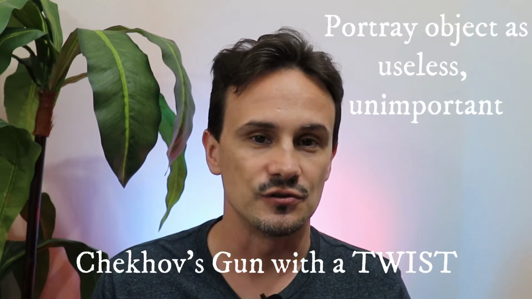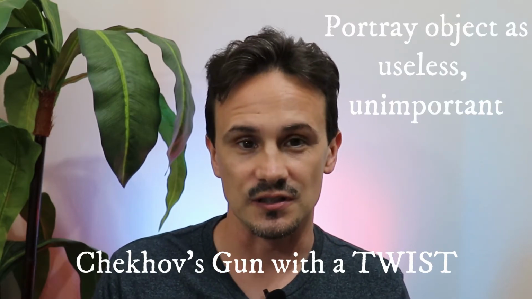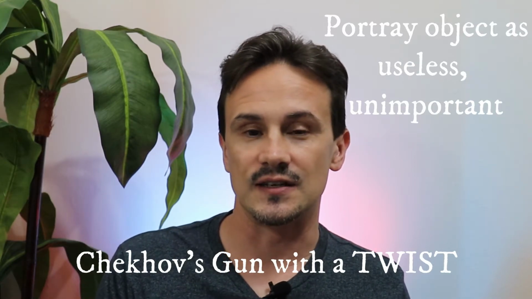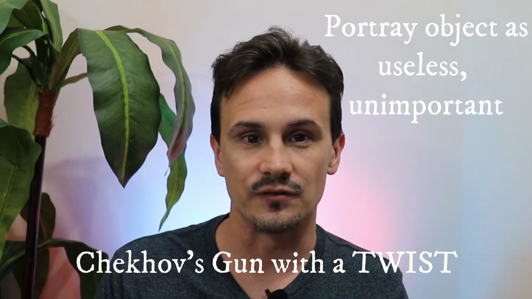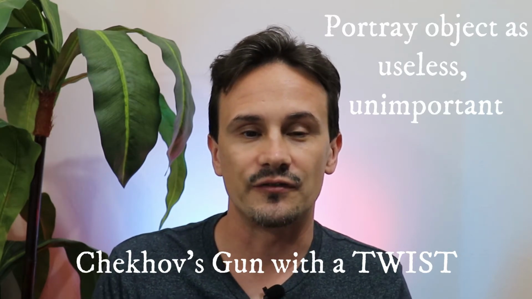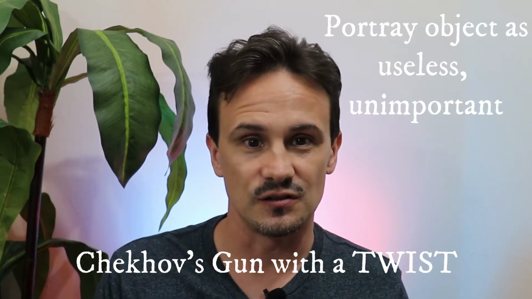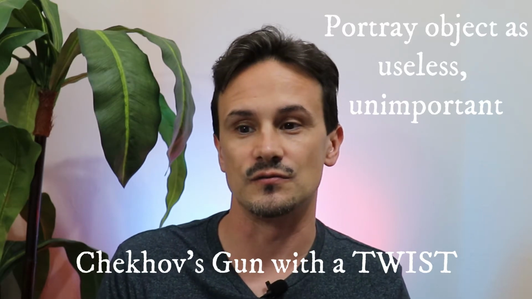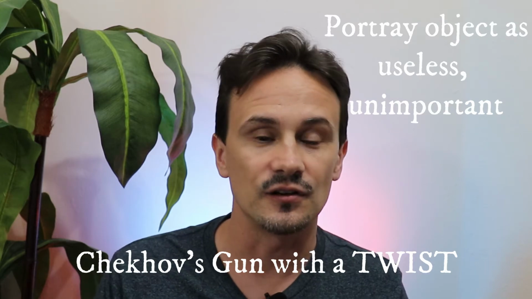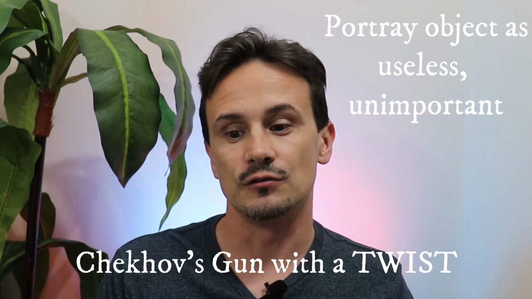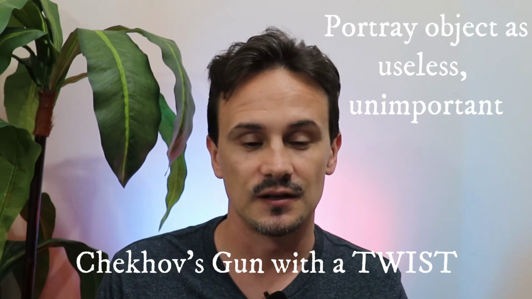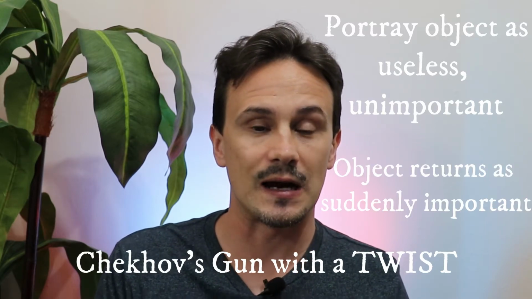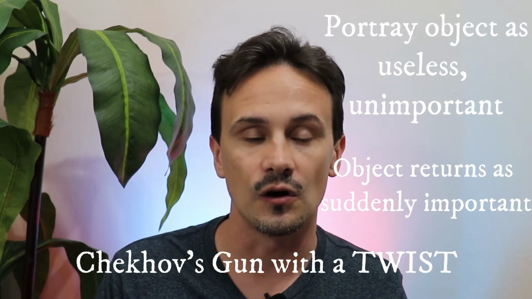Another way is to introduce Chekhov's gun as something useless at the beginning, right? So the very first time, let's say that you talk about some object or whatever, you can reference it as being useless, or just something that's totally worthless to the story and worthless to the characters. And then at the end, or whenever you decide to reintroduce the object, you can reintroduce it as something that was powerful, that was important all along.